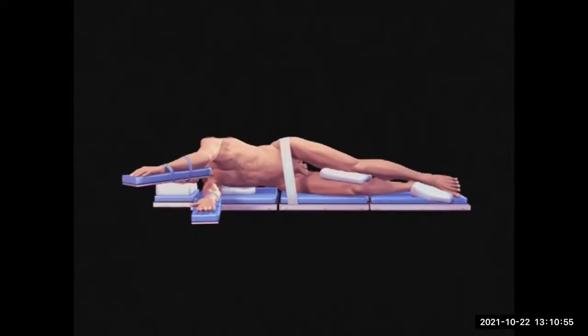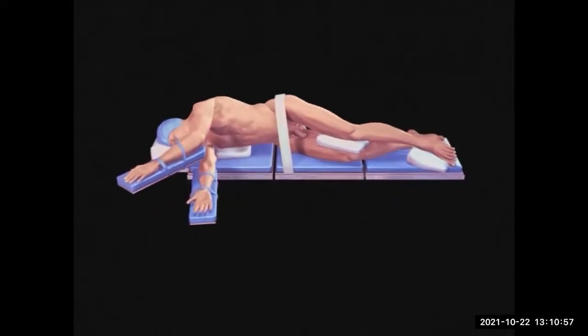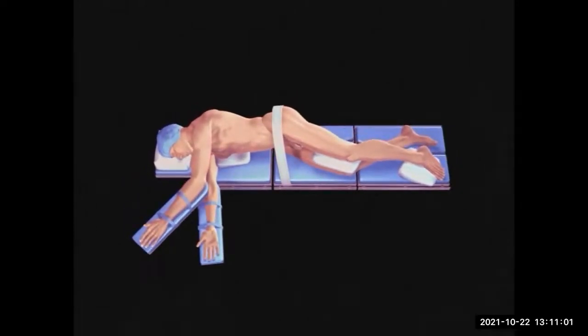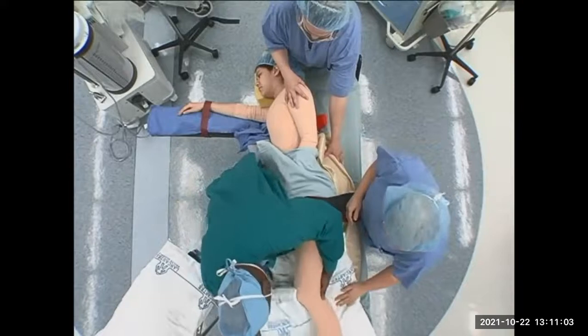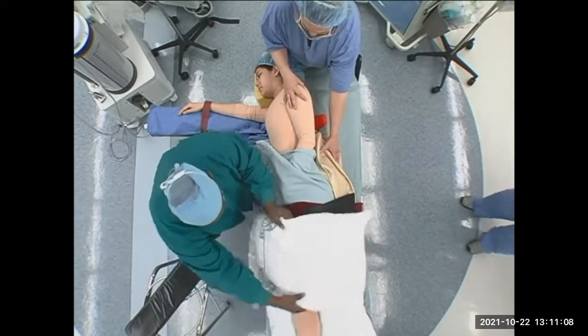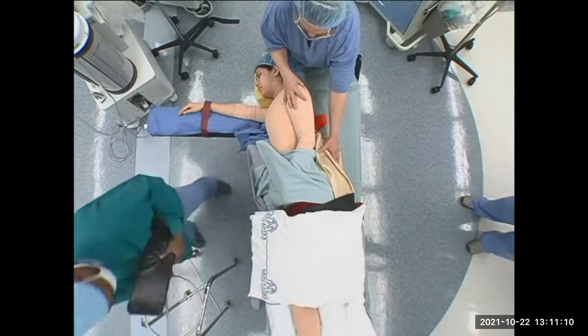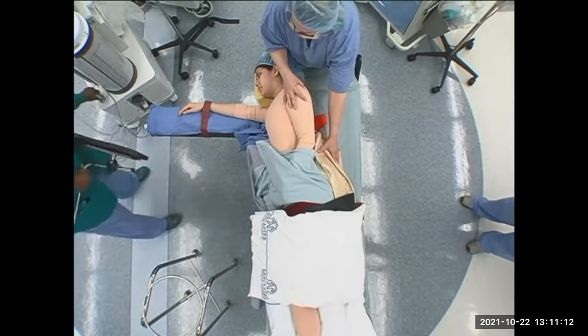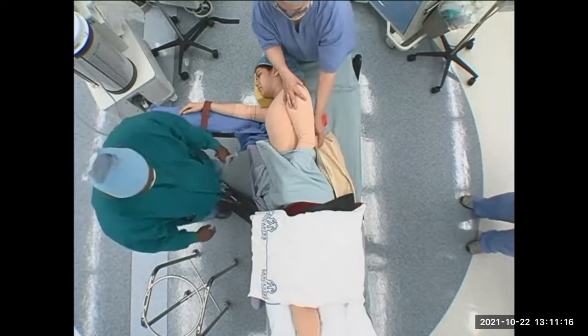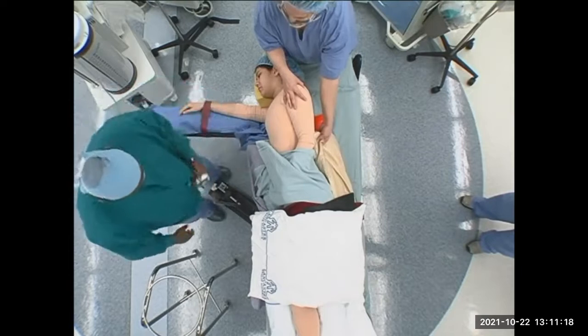The lateral position is also referred to as the lateral recumbent or lateral decubitus position. The patient in the right lateral position is placed on the operating table with their right side downward, exposing the left side of the body. The patient in the left lateral position is placed on the operating table with the left side downward, exposing the right side of the body.